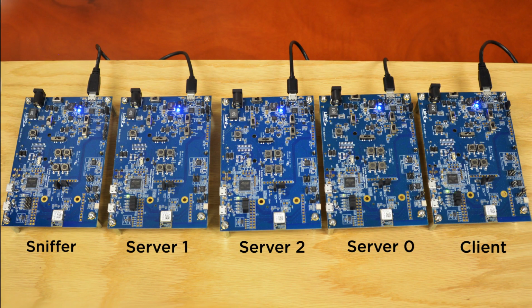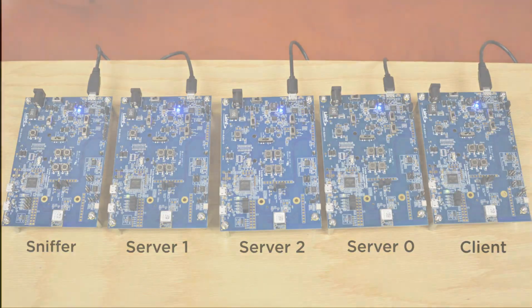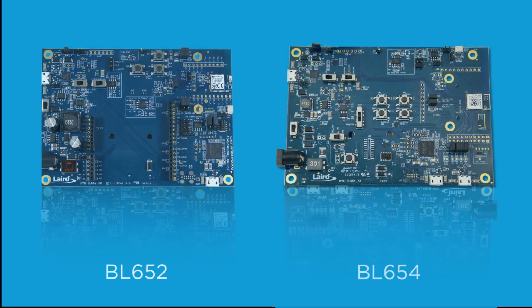One of these dev kits will be used as a sniffer for mesh advertisements, which helps to better understand mesh as it shows activities such as provision beacons. This sniffer development kit can be either a DVK BL654 or a DVK BL652, as the Smart Basic application will run on both platforms. You will also need the UW Terminal X terminal software.